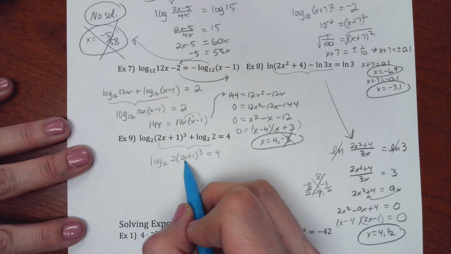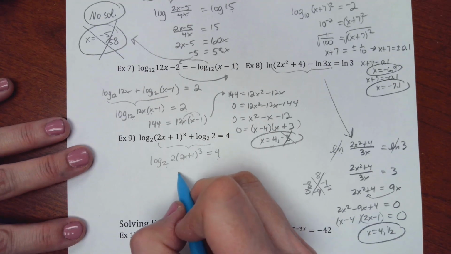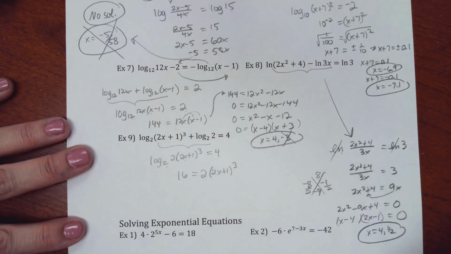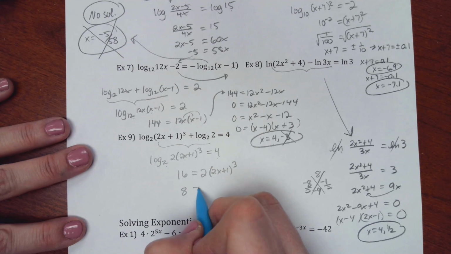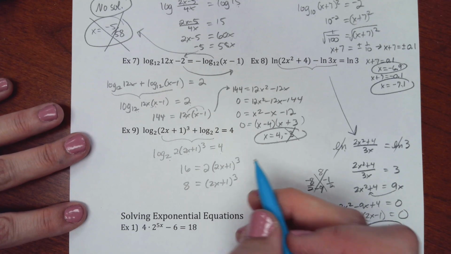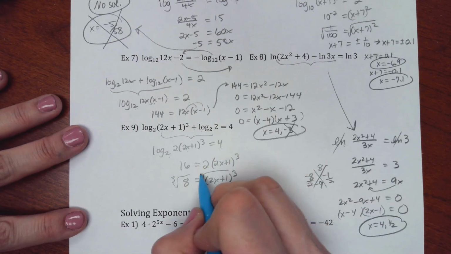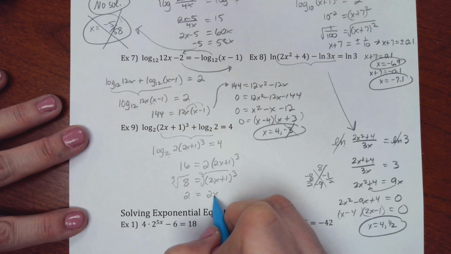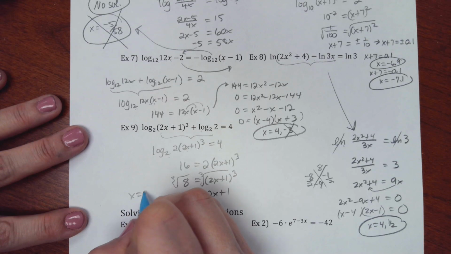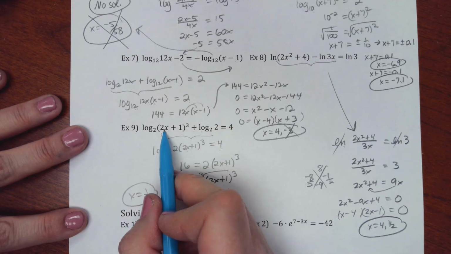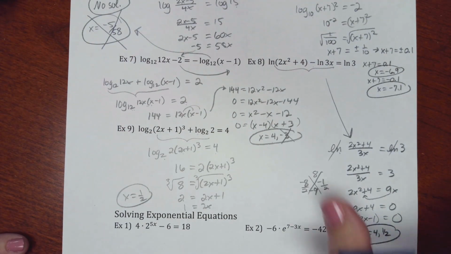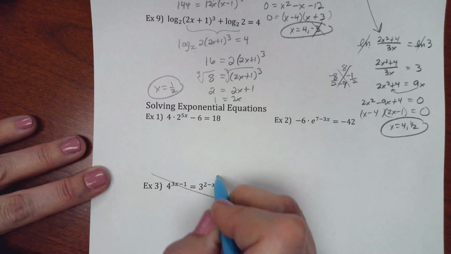2 to the 4th is going to equal this. 2 to the 4th is 16, so I'm going to write 16 equals 2 times (2x plus 1) to the third. Divide by 2, so I get 8 equals (2x plus 1) to the third. To get rid of a cube, I do a cube root. So I get 2 equals 2x plus 1. Take away 1, divide by 2, so x is 1/2. And that does not bother me at all. Everything's good. Now, down here, remember, we're going to cross this one off.